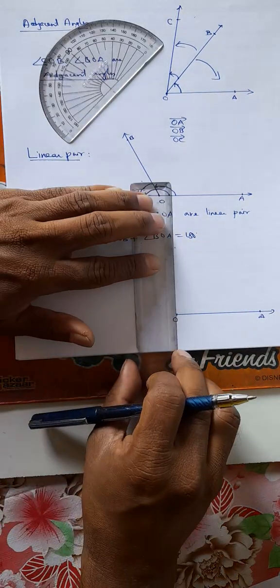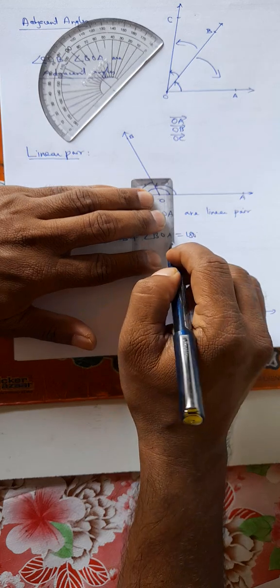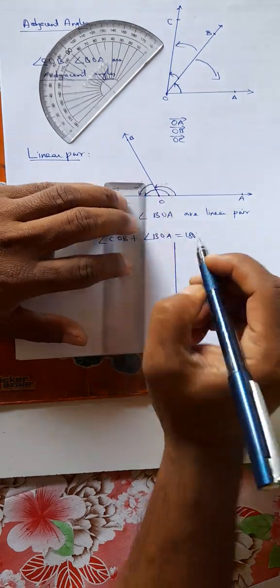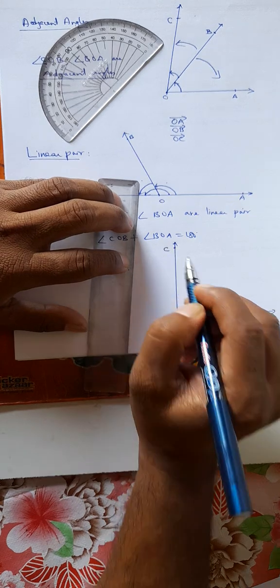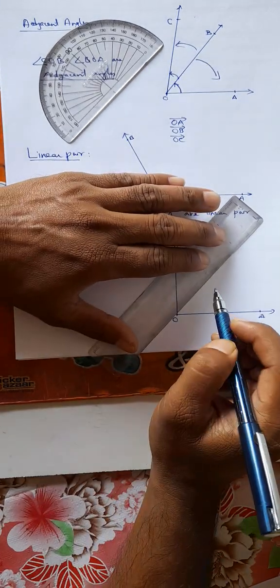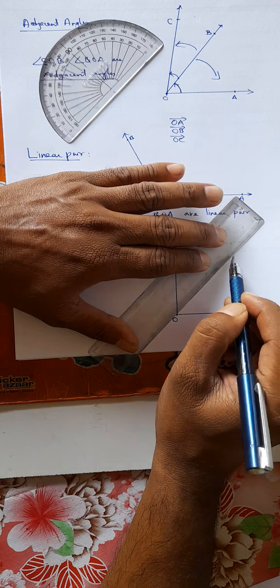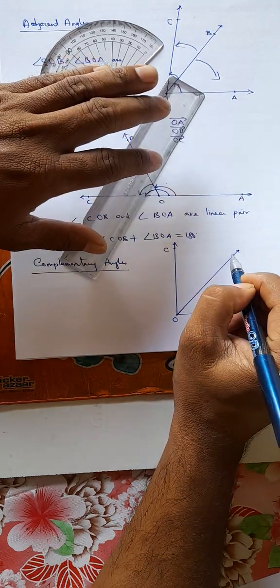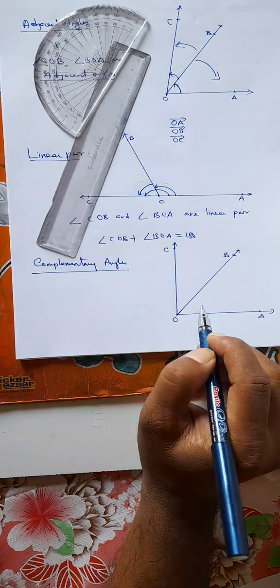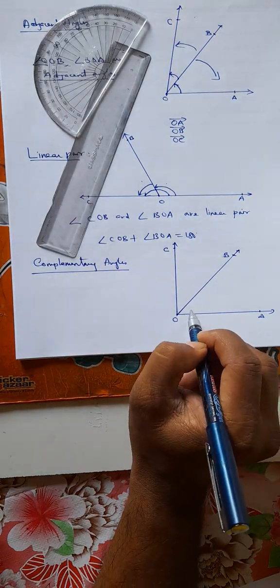So this is 90-degree angle, right? This is suppose C. Now let us make one common ray starting with O. So this is B. Now you got a pair of adjacent angles.